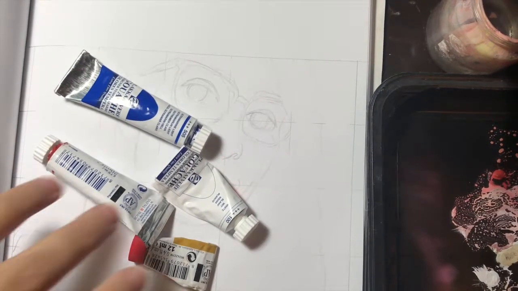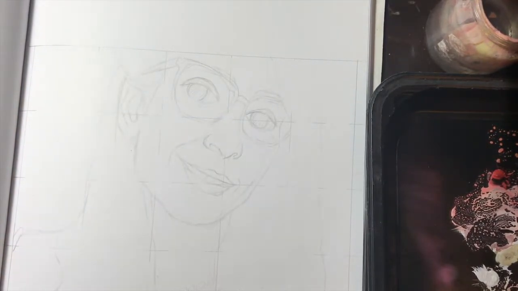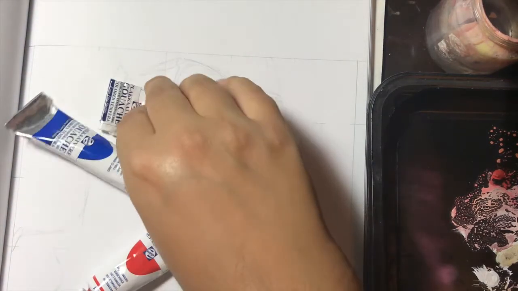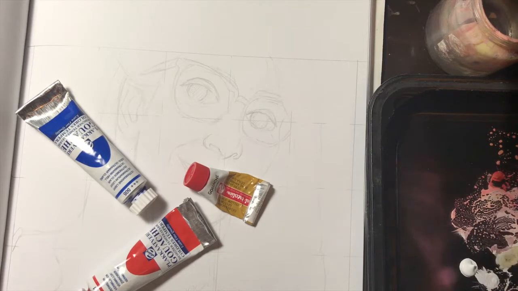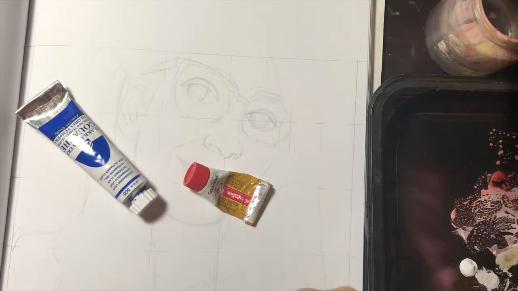So in this portion of the demo video, I'm going to be using gouache to paint the drawing that I've done using the grid method. I'm only using 4 colors, to get the skin tones that I need. I'm using white, vermilion.